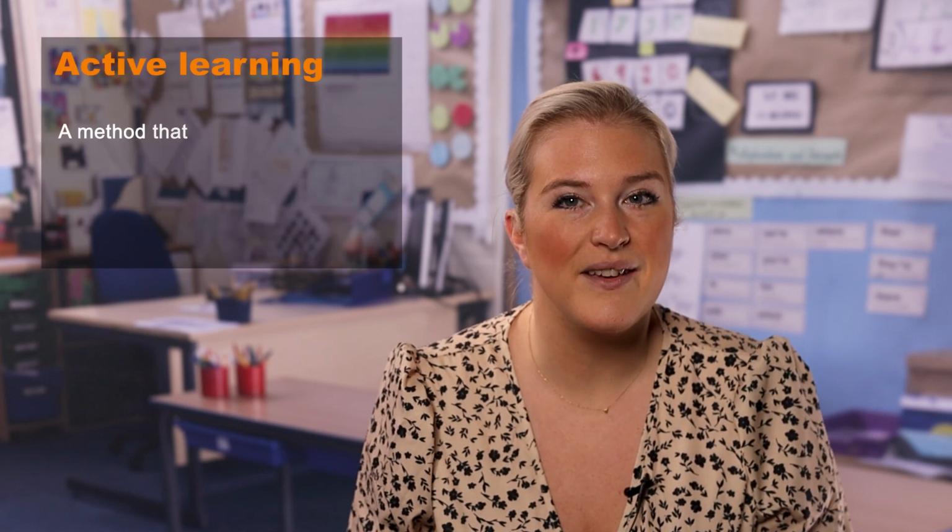Active learning is a method that puts your pupils at the heart of the learning experience and enables them to become more engaged and independent in their own learning. In the classroom, you can use active learning across the curriculum to build on a range of skills through a variety of innovative and engaging tasks, including group work, presenting, debating, and acting.